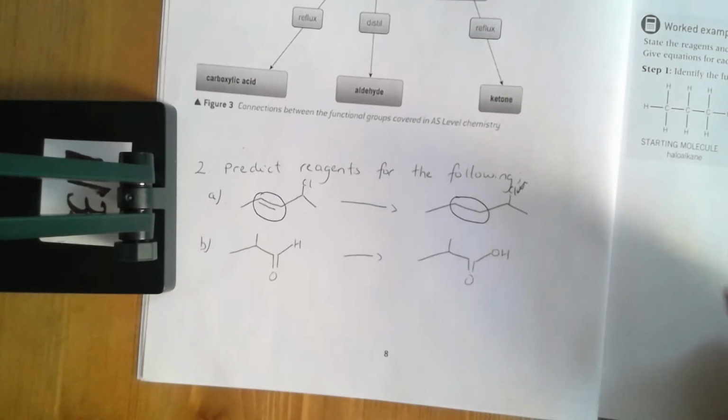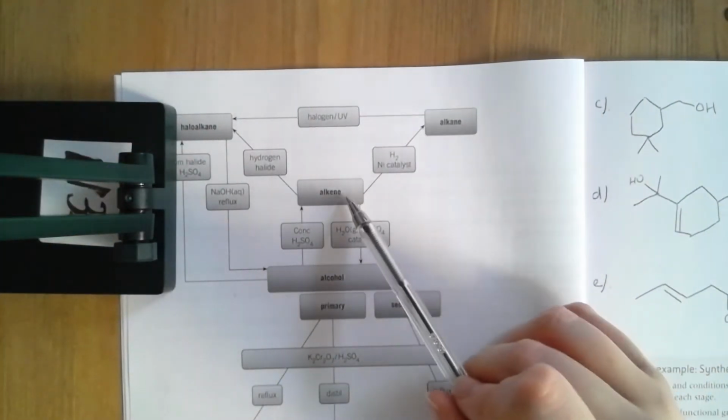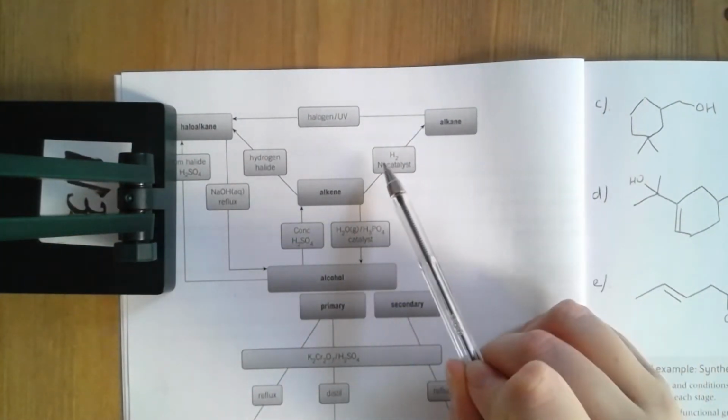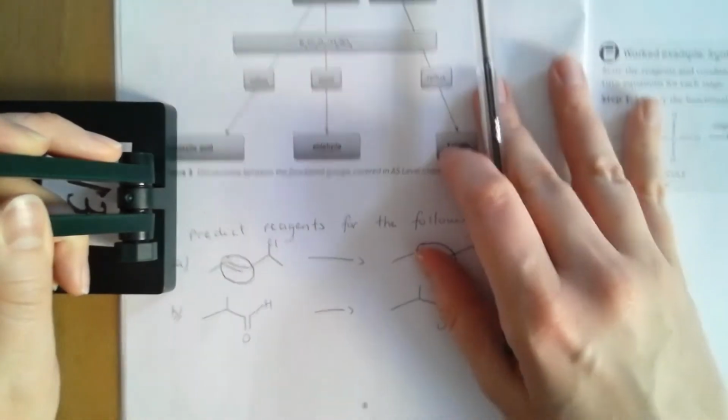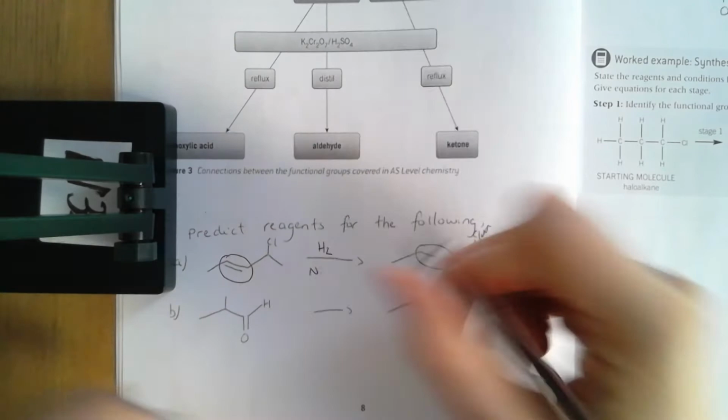So when I'm looking for a reagent, I'm asking myself, how do I go from an alkene to an alkane? If I look at my flowcharts, I see if I want to go from an alkene to an alkane, I'm using hydrogen with a nickel catalyst. So I can write that in on my arrow, H2 nickel catalyst.